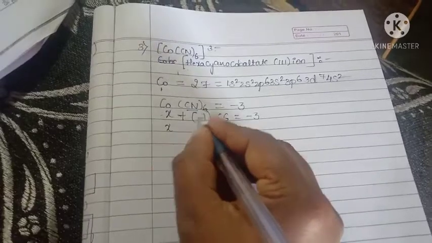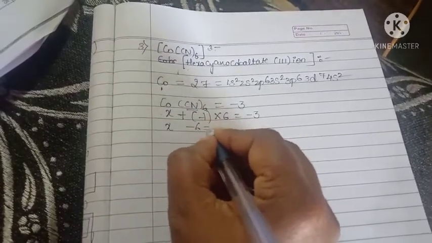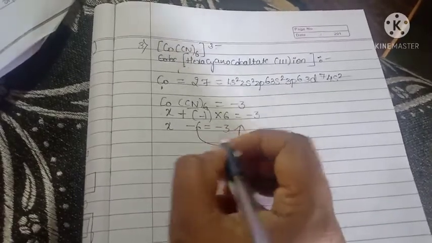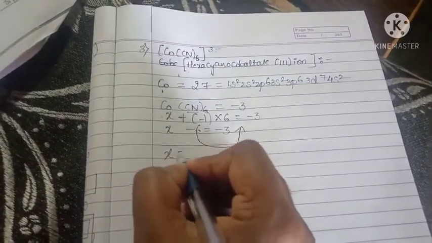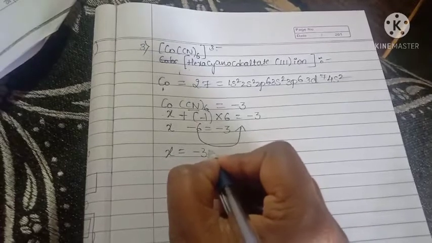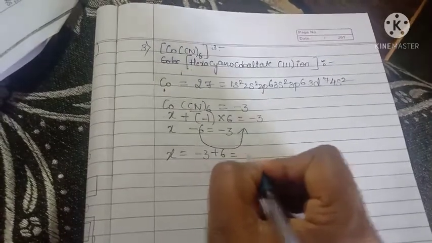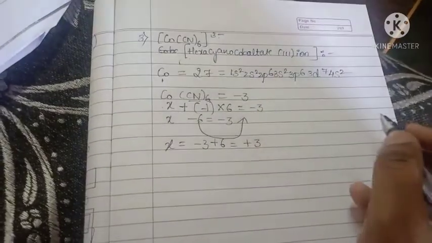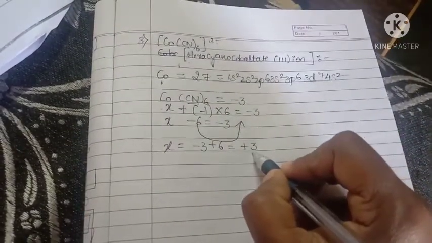Then X - 6 = -3, so X = -3 + 6 = +3. The oxidation state of cobalt is +3.